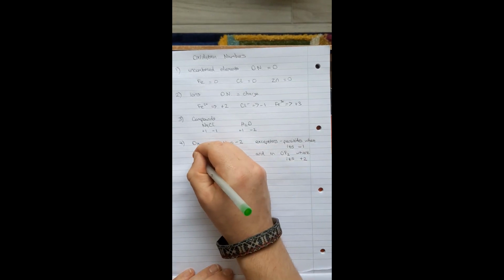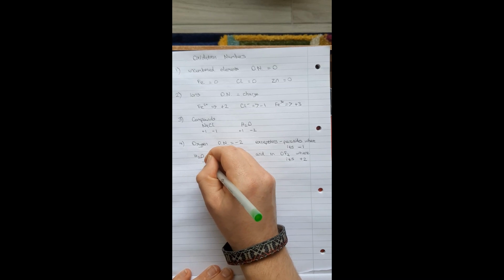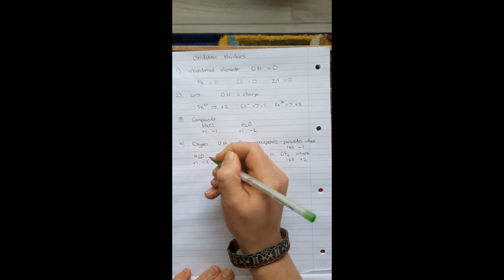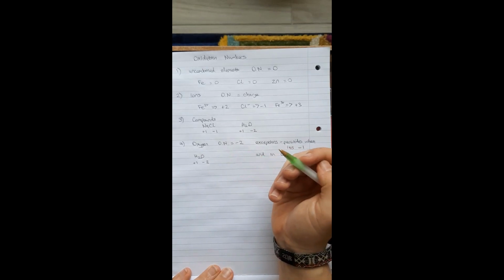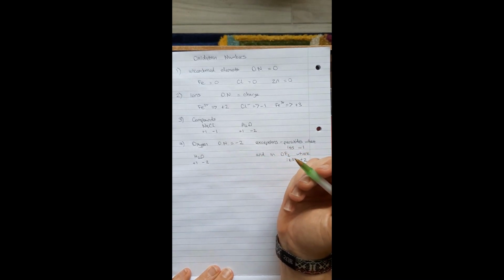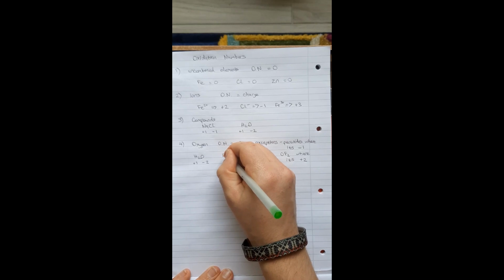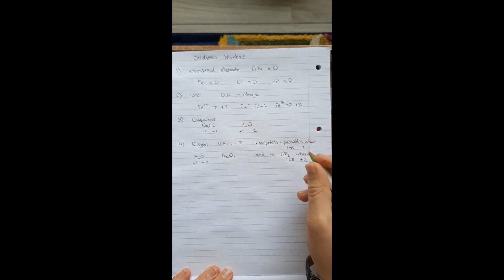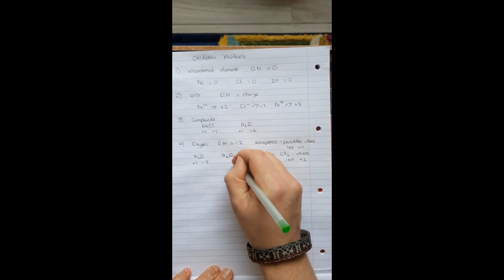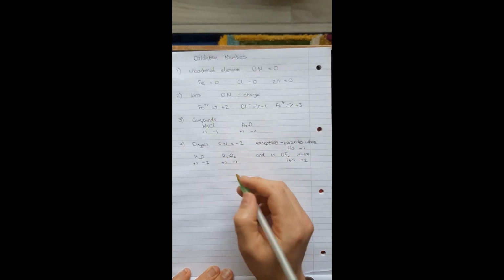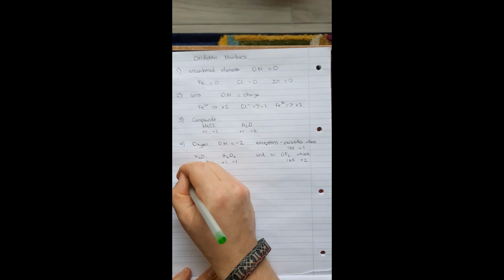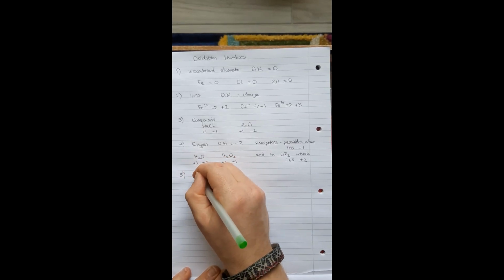Again, if you've got H2O, the oxygen is -2, each hydrogen then has a +1, giving a total of 0 because it's a compound. Except in the peroxide, something like H2O2. In this case, you've got oxygen as a -1 and the hydrogen as a +1. So that's an exception.